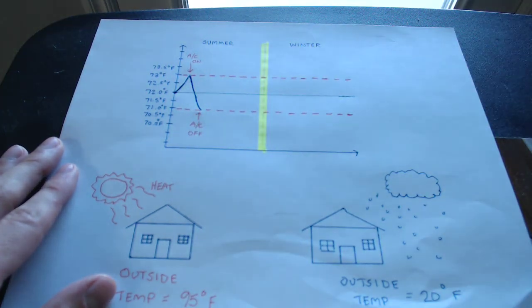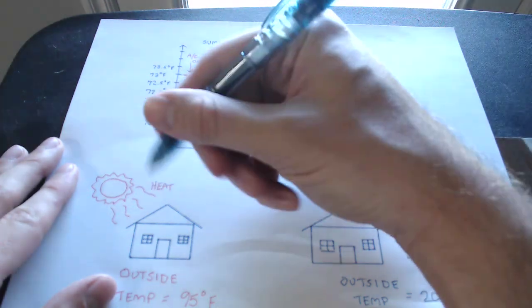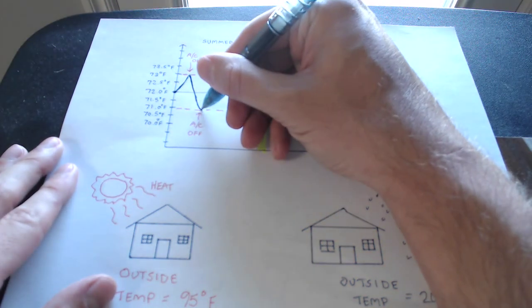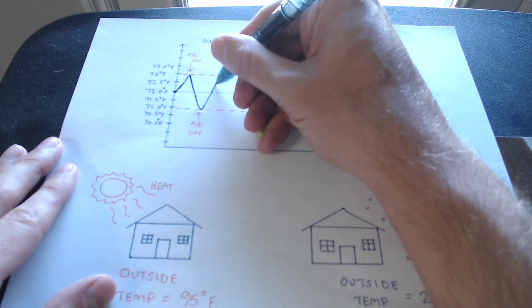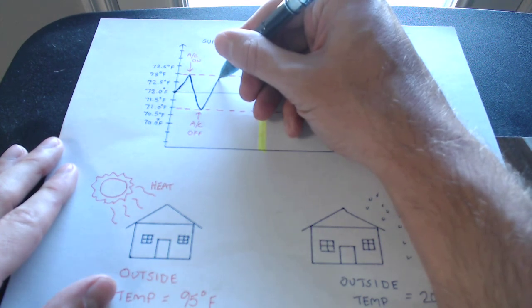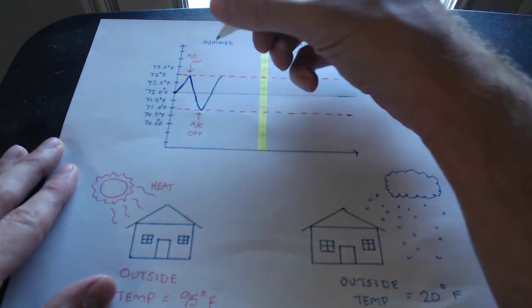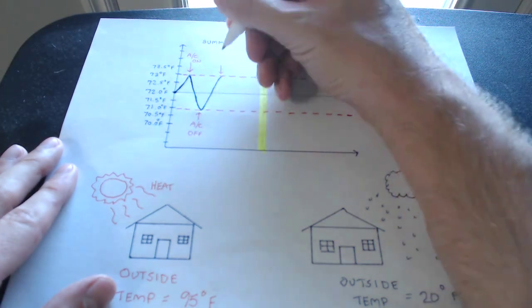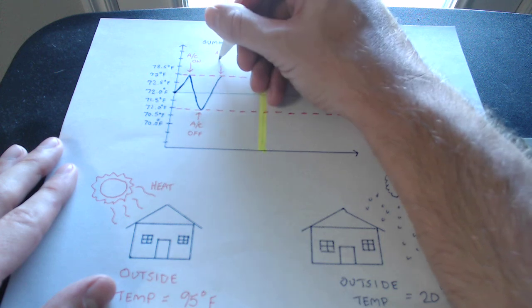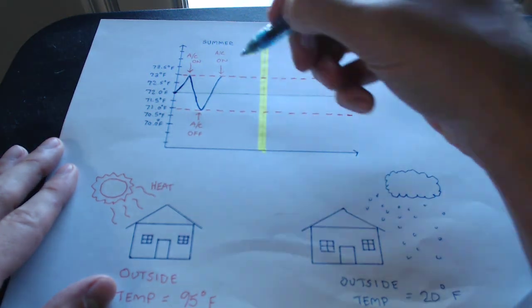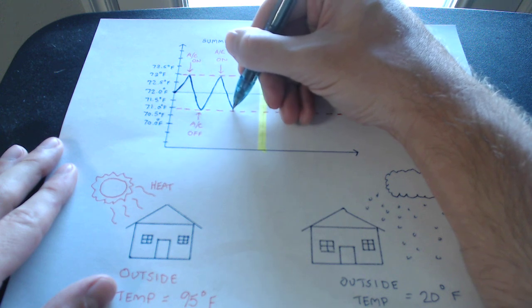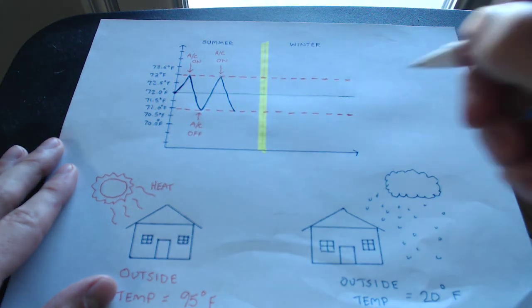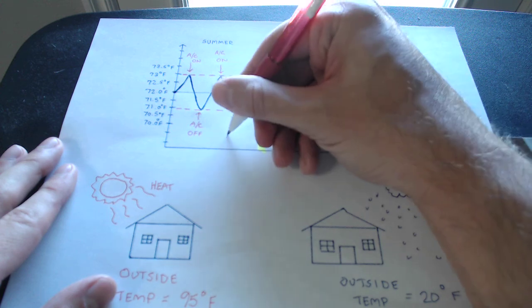When the air conditioner turns off, the radiation from the sun is going to heat things back up, and we are just going to repeat this process again and again. The house will warm up again until it's time to turn the air conditioner back on. The air conditioner will cool the house until it's time for the air conditioner to be turned off again.